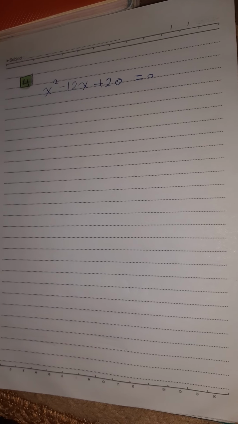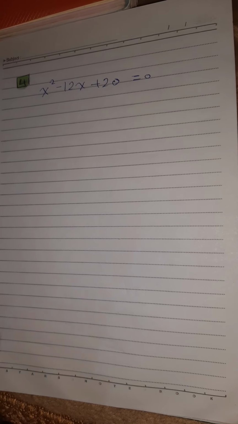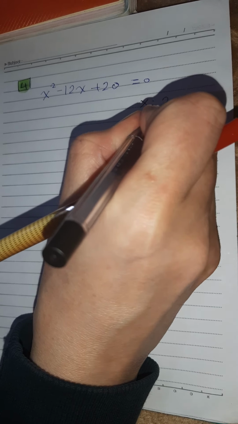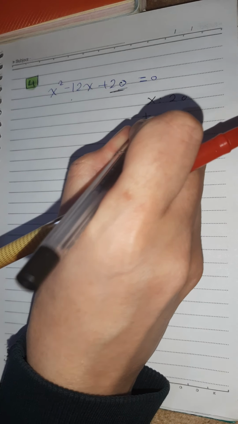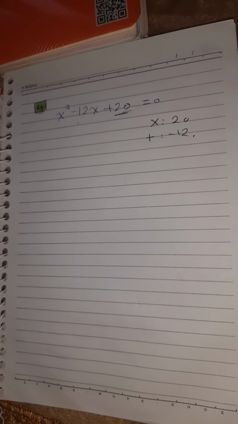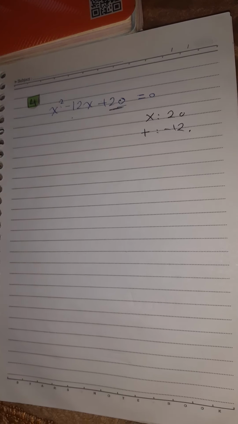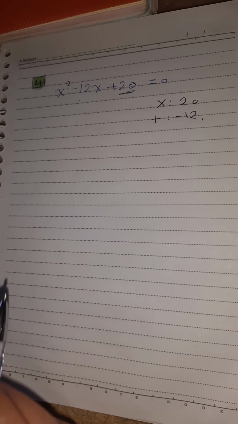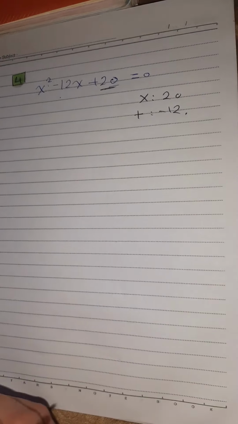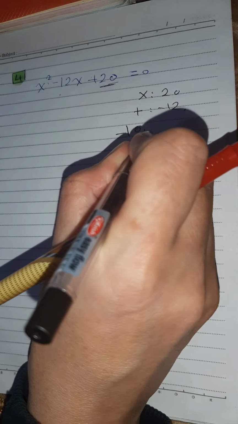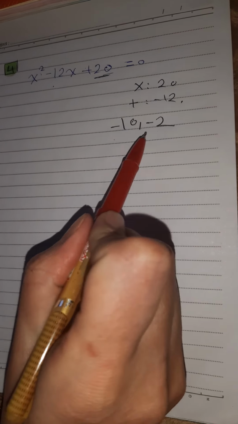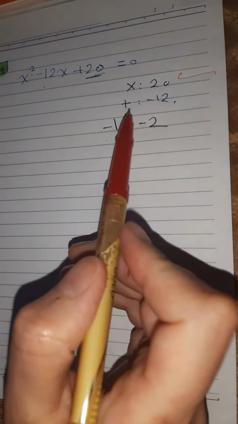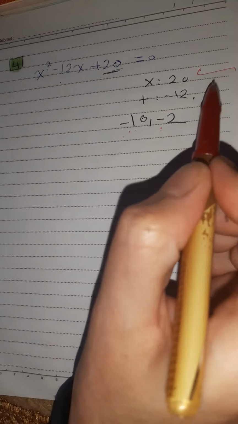Now, the last example, the same thing also. Here, if you multiply them, 20, and if you add them, negative 12. This is positive, this is negative, so these two numbers must be negative. What are these two numbers? Try negative 10 and negative 2. Negative 10 times negative 2, 20, yes. Negative 10 plus negative 2, negative 12, yes.